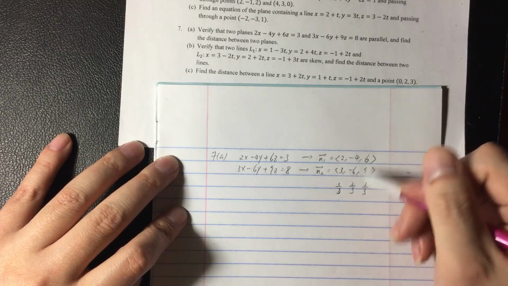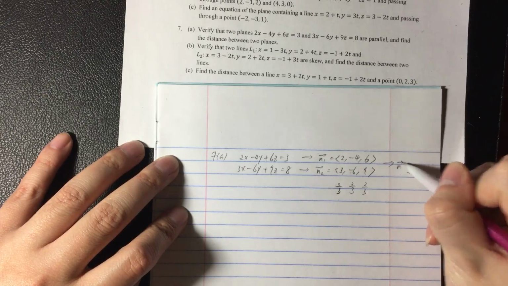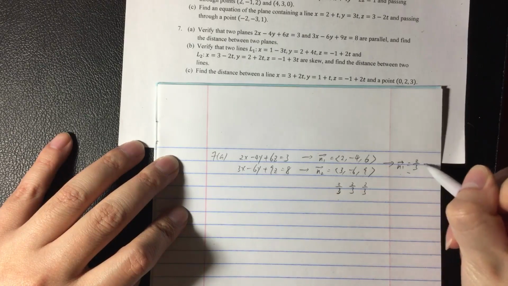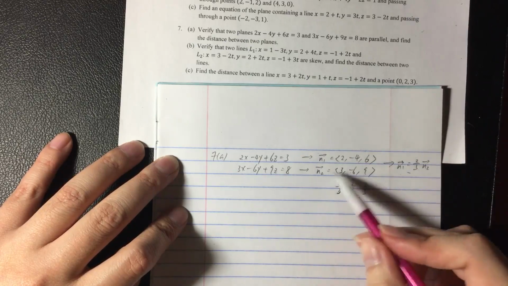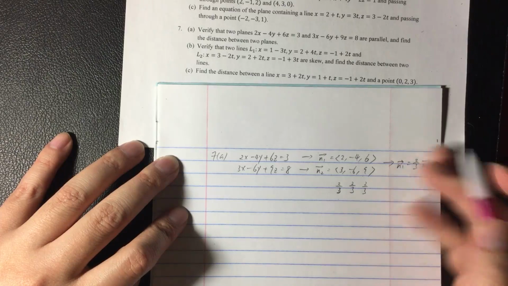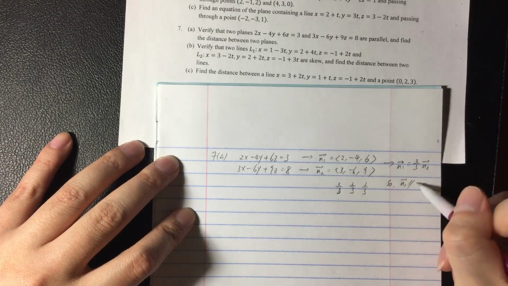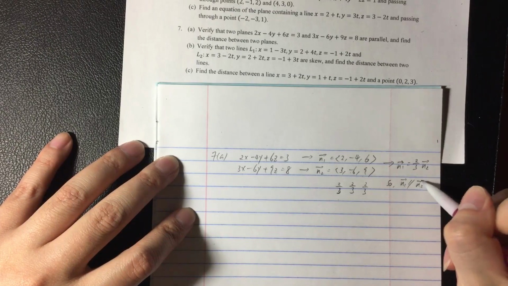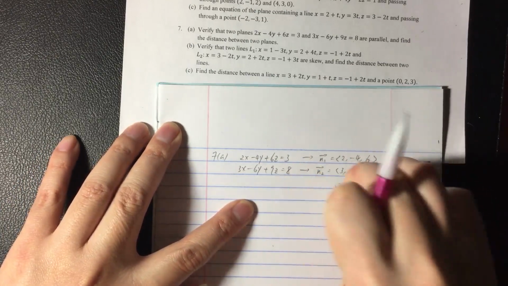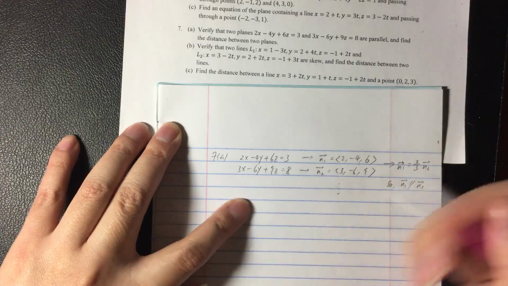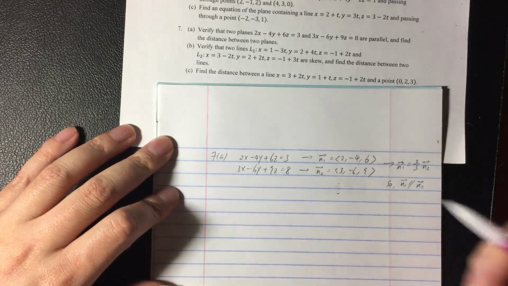If the ratio of each component is the same, that means n1 is equal to 2/3 of n2. So they are parallel. If one vector is a multiple of another vector, they are parallel vectors. So since their normal vectors are parallel, these two planes are parallel.